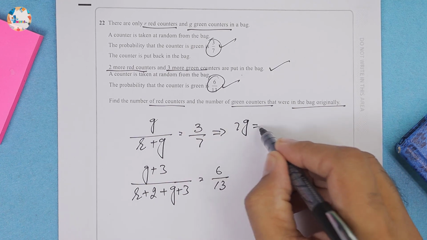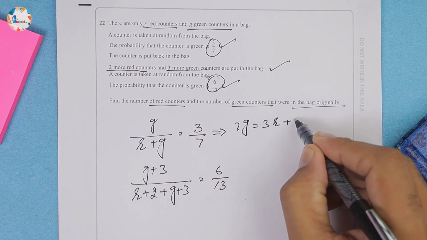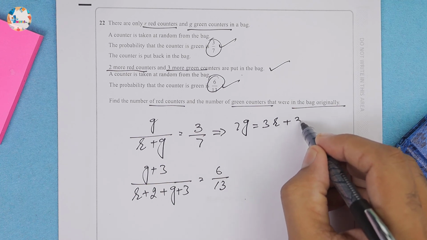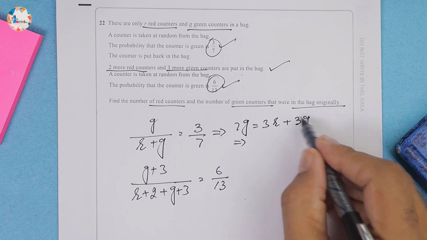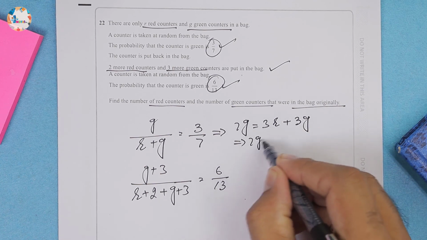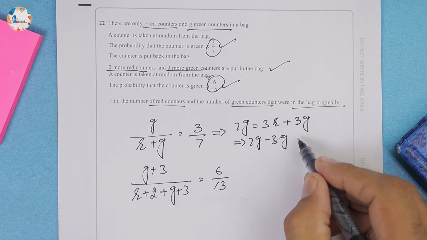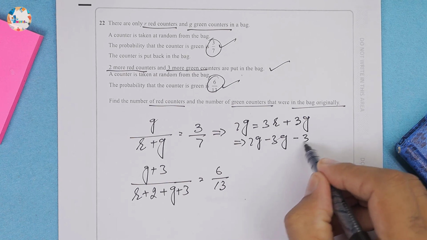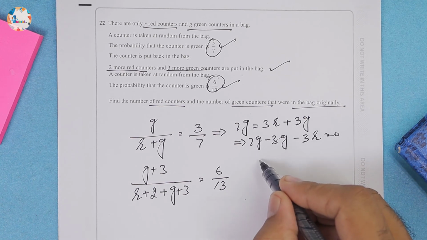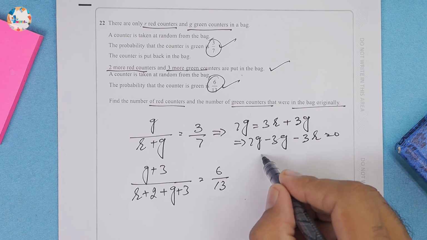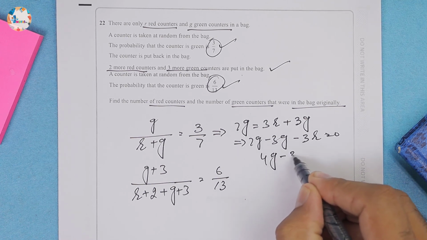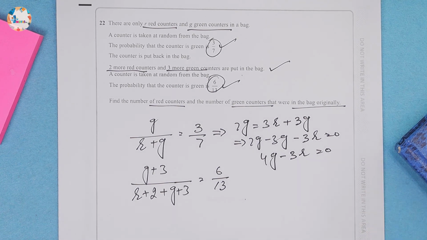Now we can form equations from these two, and if we cross multiply, this implies 7G is equal to 3R plus 3G, and this implies we can shift G to this side, so 7G minus 3G minus 3R is equal to 0, and we can write it as 4G minus 3R is equal to 0.